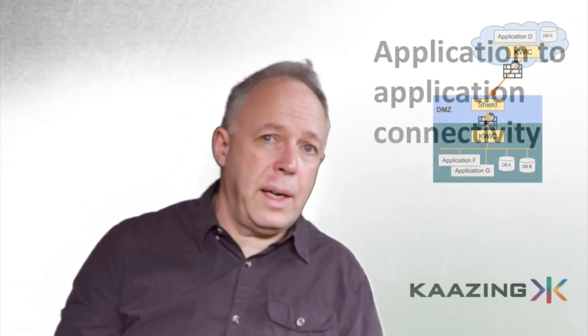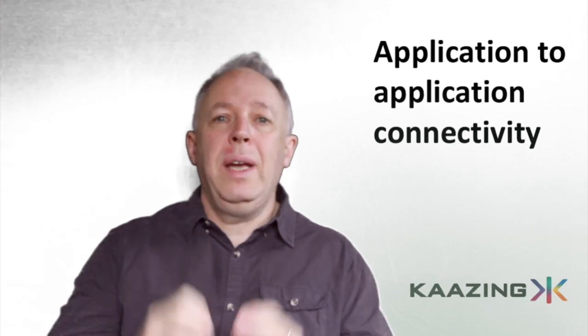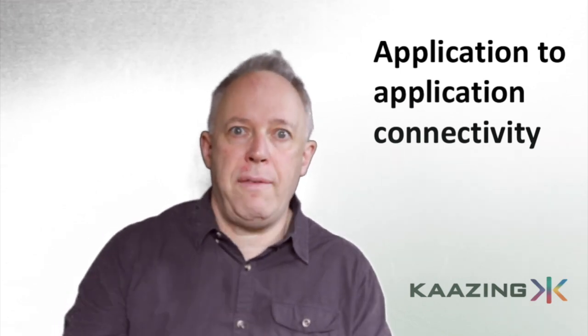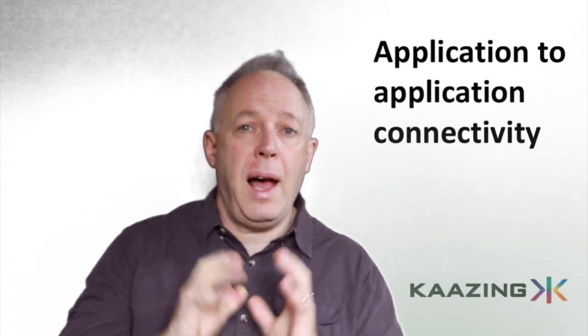So what we are now doing is establishing an application to application connection without having to open firewalls, without having to put in place a VPN. And we can constrain that traffic so that it's a very secure, very high performance solution that will enable you to put in place hybrid IT without all the additional costs and risks normally associated with it.